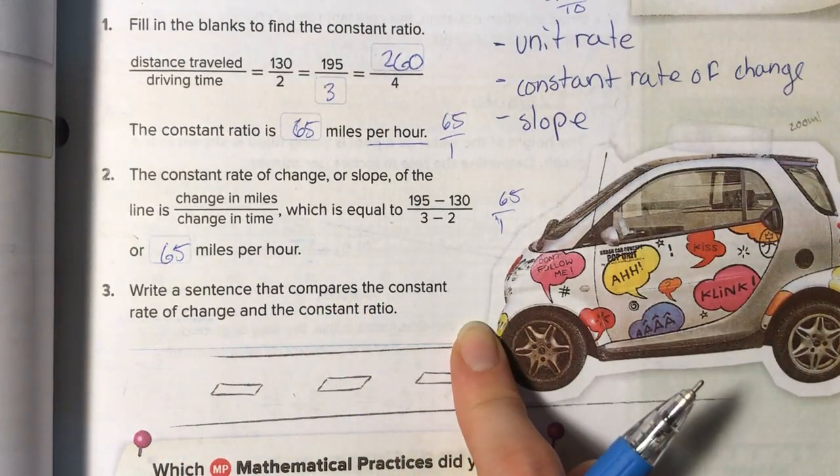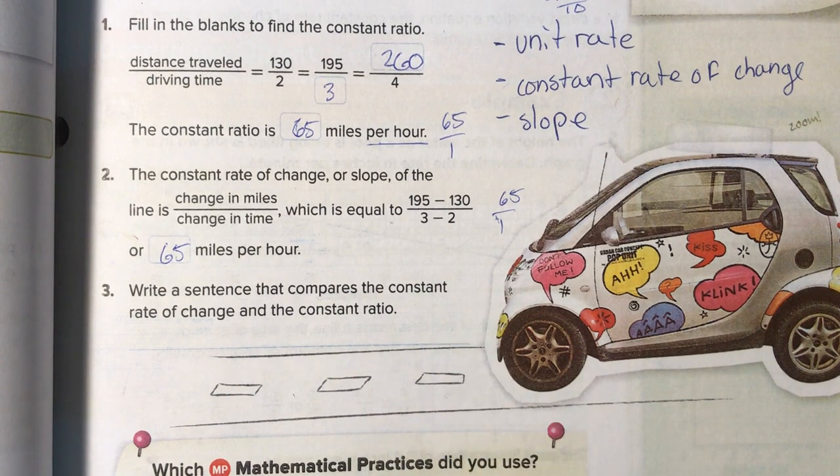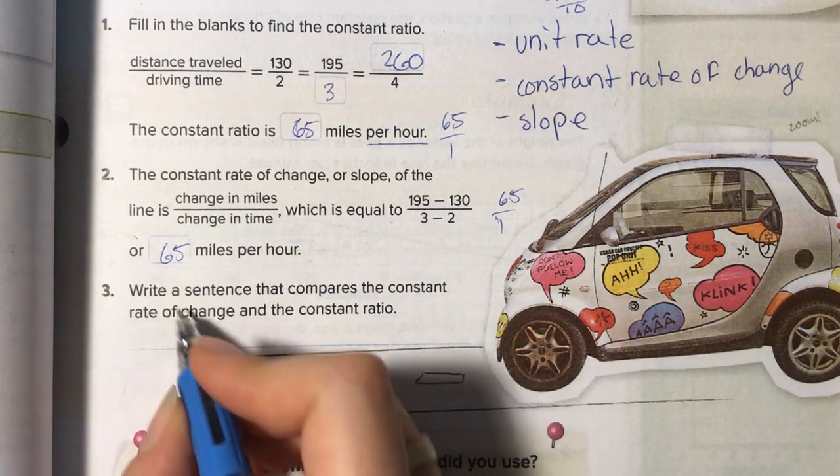Write a sentence that compares the constant rate of change and the constant ratio. Let's see.